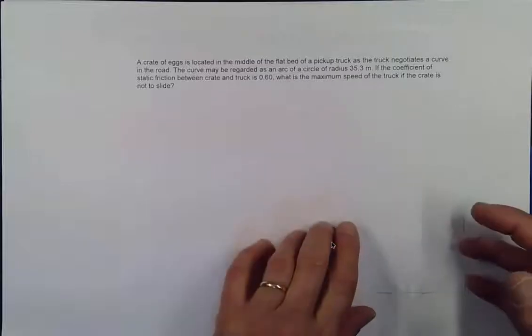As a first problem for the dynamics of circular motion, let's take a look at this one. A crate of eggs is located in the middle of the flatbed of a pickup truck as the truck negotiates a curve in the road. The curve may be regarded as the arc of a circle of radius 35.3 meters. If the coefficient of static friction between the crate and the truck is 0.60, what is the maximum speed of the truck if the crate is not to slide?